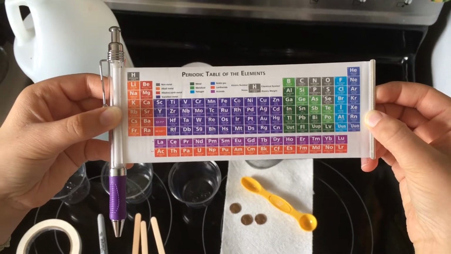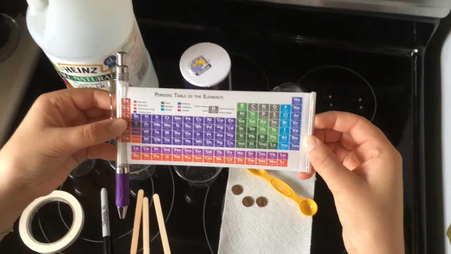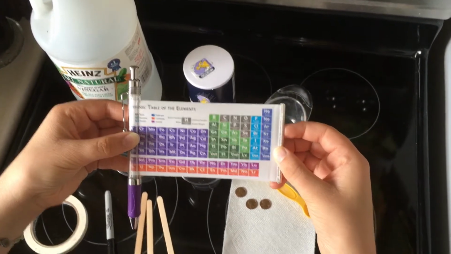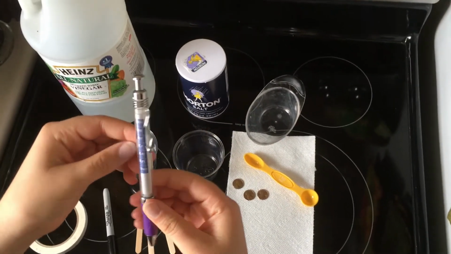In all of your kits, you will find this pen that should be in a package. If you take it out of the package, you'll find that inside the pen is a periodic table of elements. So as we just discussed, this is what it looks like.